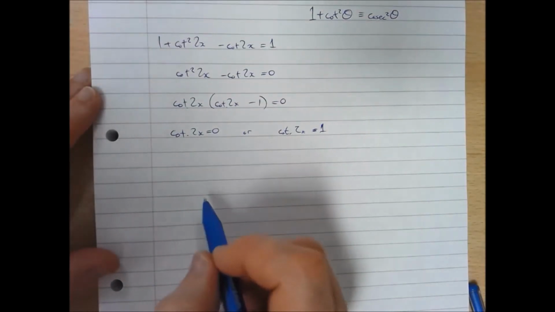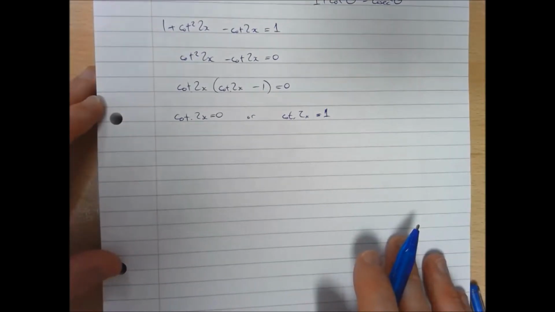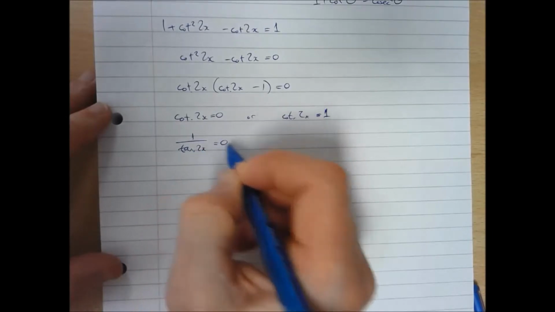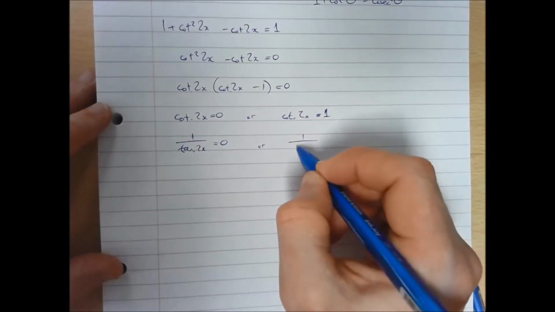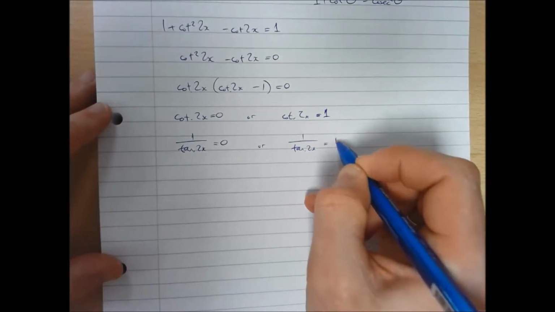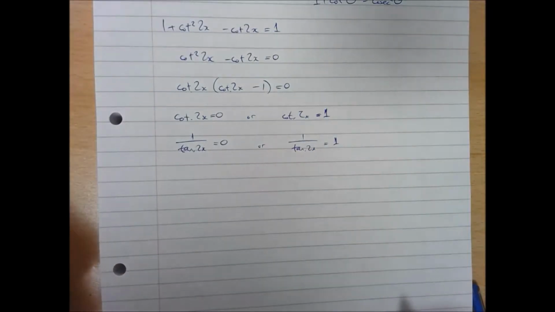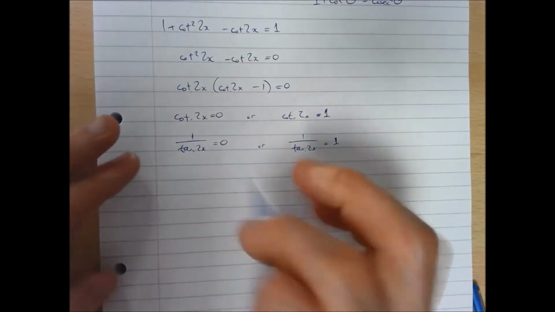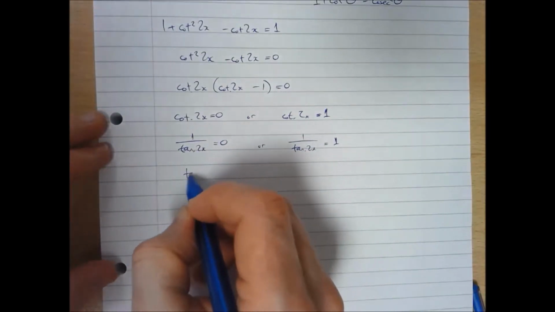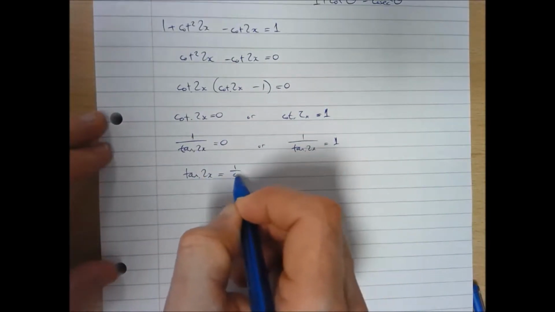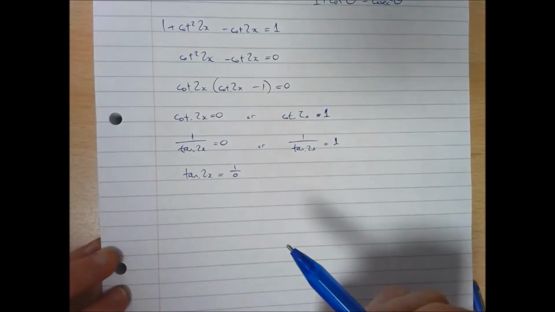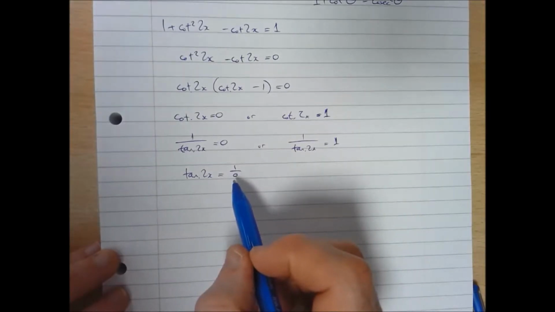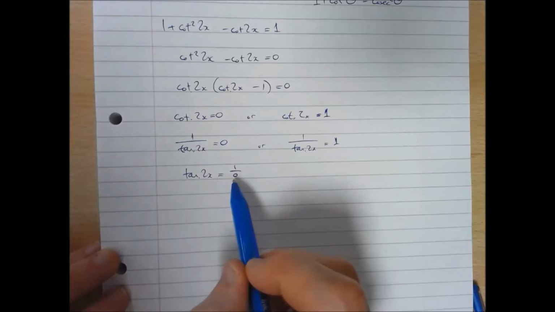Okay, so there's no inverse cot on the calculator, so we're going to have to turn it into tan. So cot, remember, is defined to be 1 over tan, so 1 over tan 2x equals 0, or 1 over tan 2x equals 1. Now, this is an interesting situation because if I take the reciprocal of each side here, what do we get? Well, over here we're going to get tan of 2x equals 1 over 0. Now 1 over 0, of course, would give you a mathematical error. Now when do mathematical errors happen on a tan curve? Well, that would happen at the asymptote.